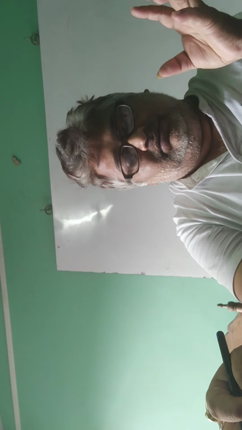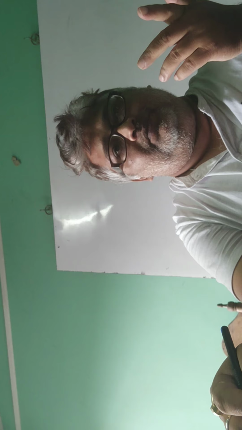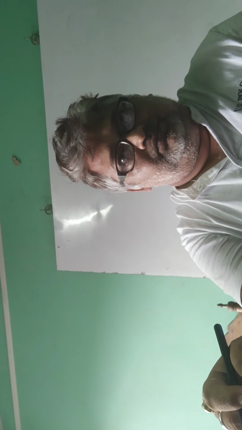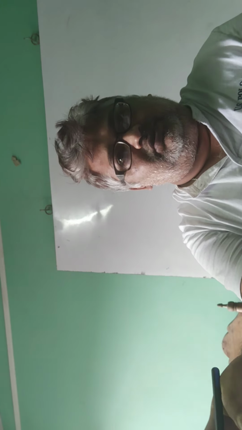Now this 1 Newton and dyne. What is the relation between the Newton and dyne? 1 Newton is equal to 10 to the power 5 dyne. Understood or not? Yes. That means 1 Newton equals 1 lakh dynes. Yes. So you understood about the force now? Yes. Today up to this.